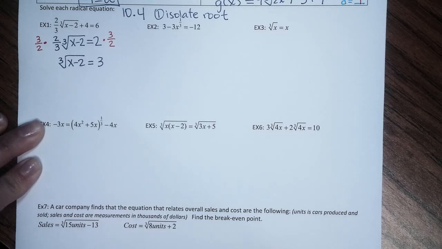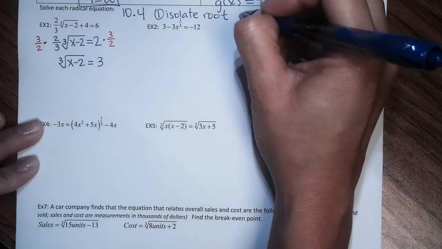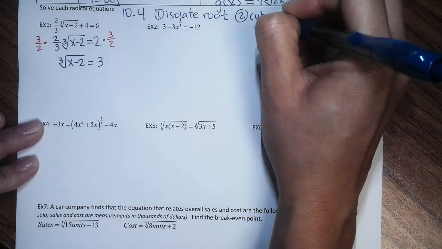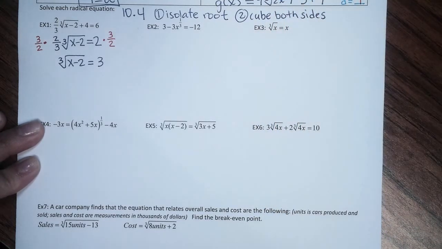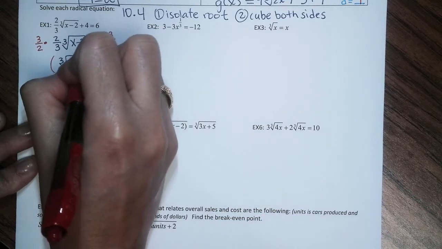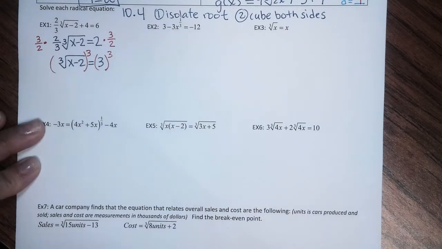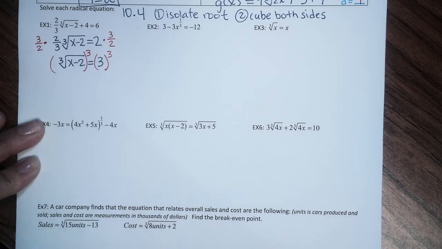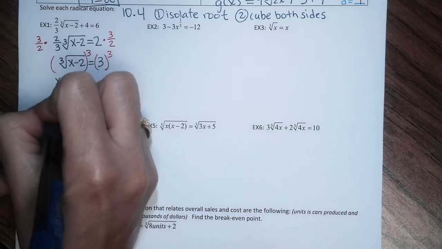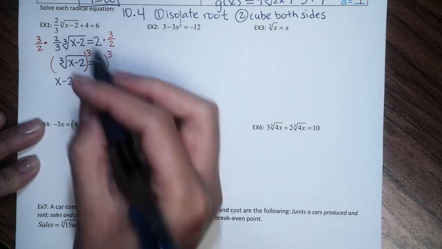Step 2 is just to cube both sides of the equation so that you can get rid of the root. So let me write it down here. Step 2, cube both sides. So that's what I'm going to do. I am going to cube, and by cube I mean raise to the 3rd power, the left side of the equal sign, and then I'm going to cube the right side of the equal sign. And the cube root will cancel with that cubic, so you're just left with x minus 2. And then you need to know that 3 to the 3rd is 3 times 3 times 3, so 27.